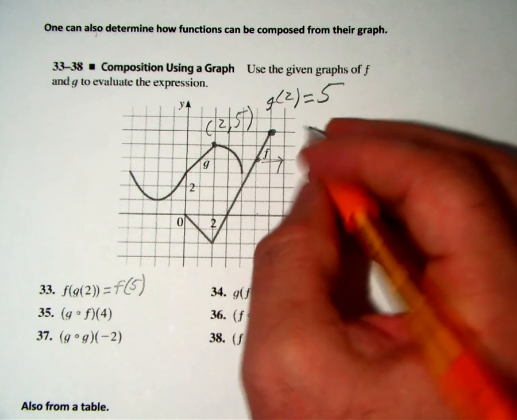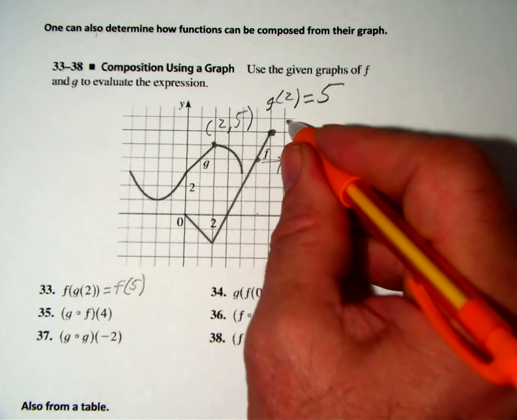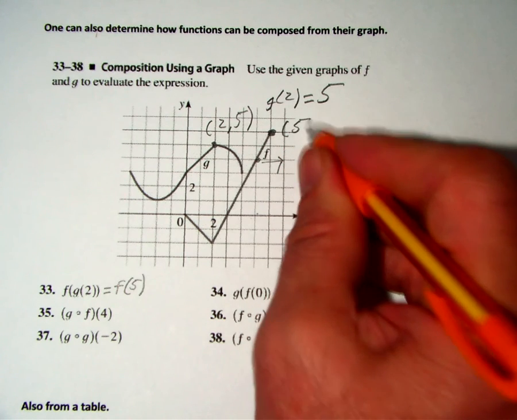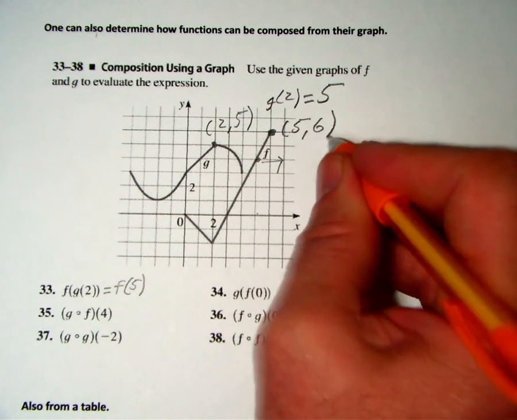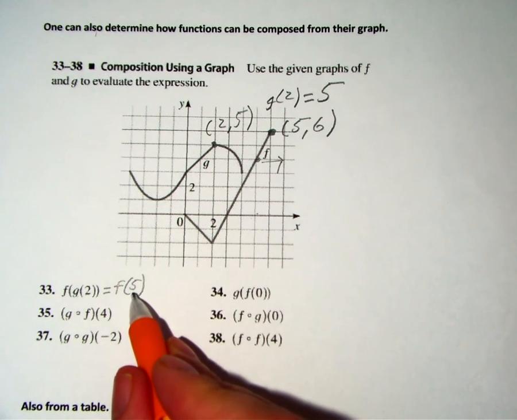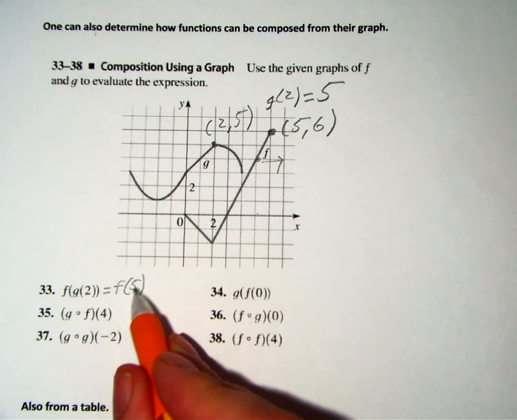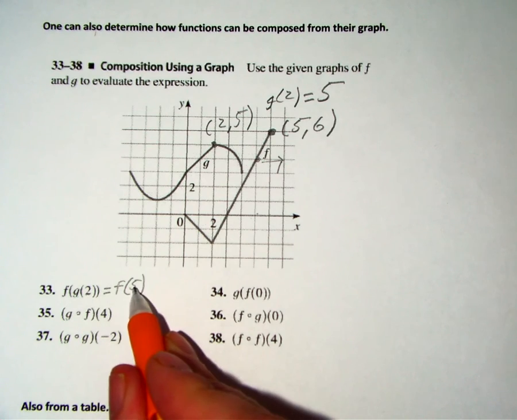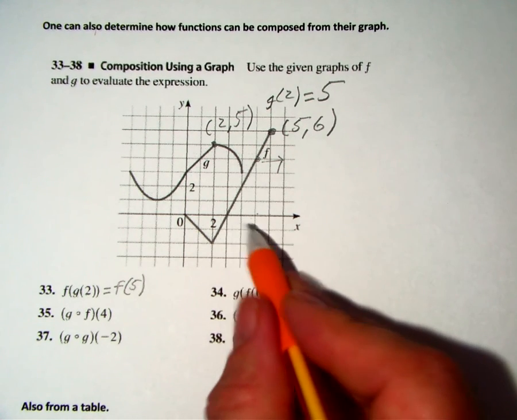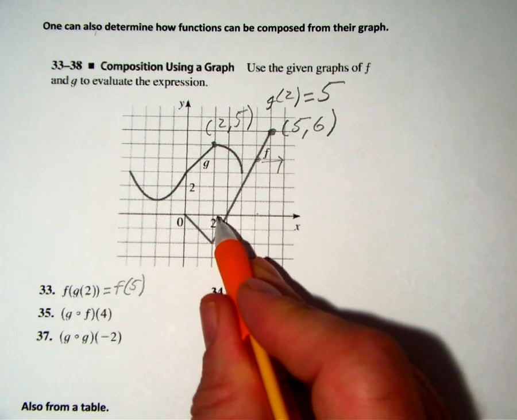Okay, so would that be 6? So (5, 6) is a point on the graph, right? Let's make sure we're on the same wavelength here. We know G at 2 is 5. So here's... Sorry, y'all, I was in the wrong spot.